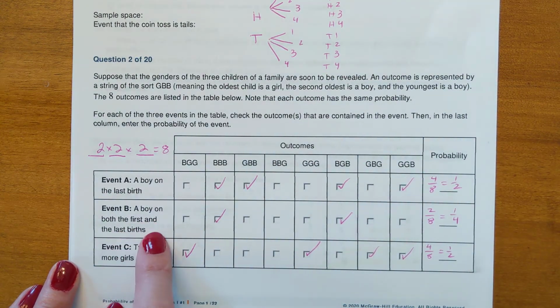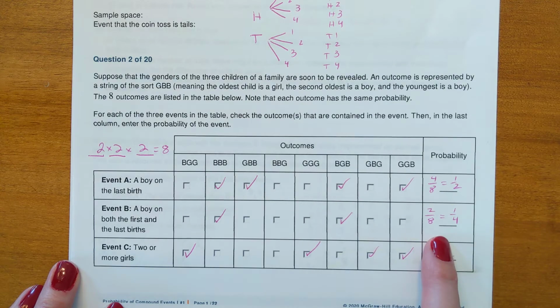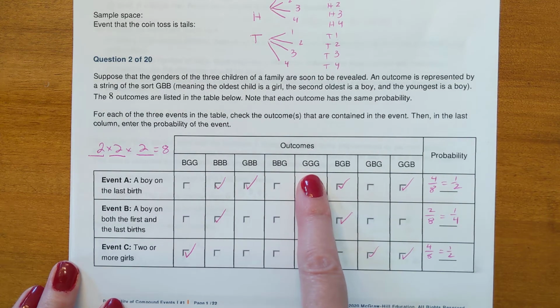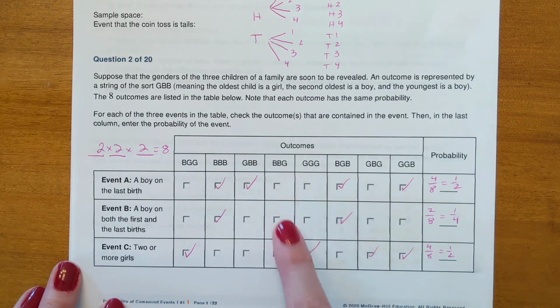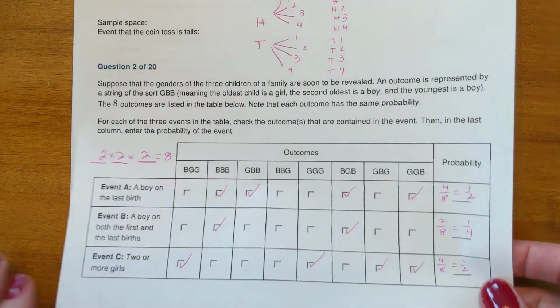A boy on the first and the last birth. So the first and the last one is a boy. So there were 2 of those out of 8, or a fourth. 2 or more girls. So 2 girls, 3 girls, because that's 2 or more, so it could be 3 of them. Or this one, or that one, so there's 4 out of 8, or a half.